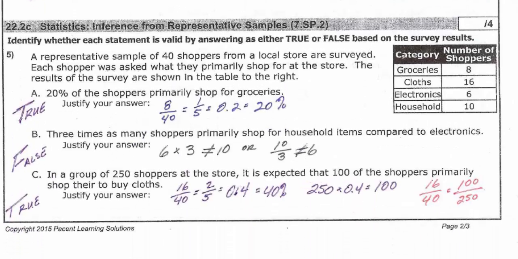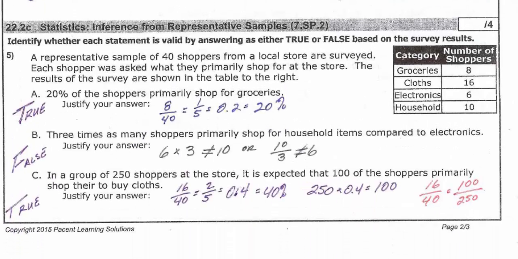All right, finishing it out, number 5. We have 3 statements. We're going to match those against a representative sample. They already tell you that they did a representative sample of 40 shoppers. And we're going to match up their statements against their survey results. So statement number 1, 20% of the shoppers shop primarily for groceries. Well, yes, we can see from the table that 8 out of the 40 shop for groceries, and that is 20%. That is a true statement.